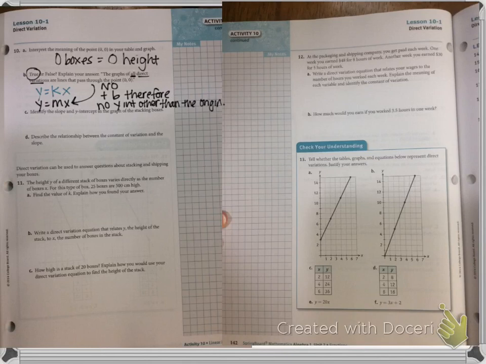C, identify the slope and y-intercept in the graph of the stacking boxes. Okay, talk to me about what was the slope? 10. What per what? Centimeters per box. And then what is your y-intercept? 0. Origin. Because, remember, y'all literally told me in A that 0 boxes equaled 0 height.